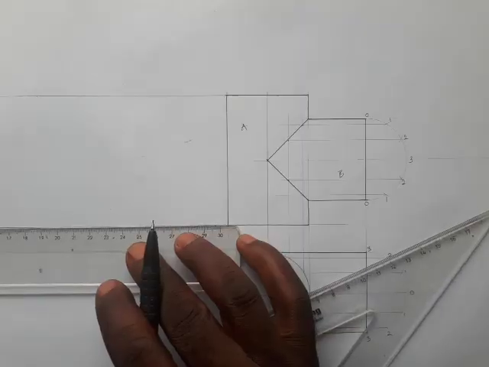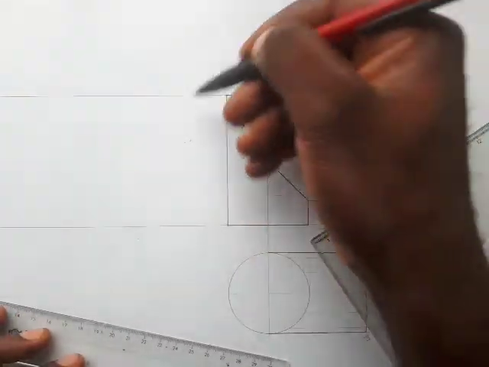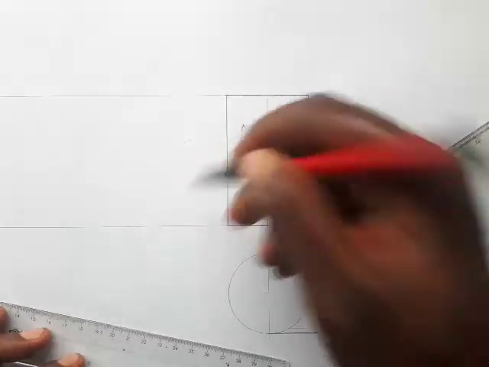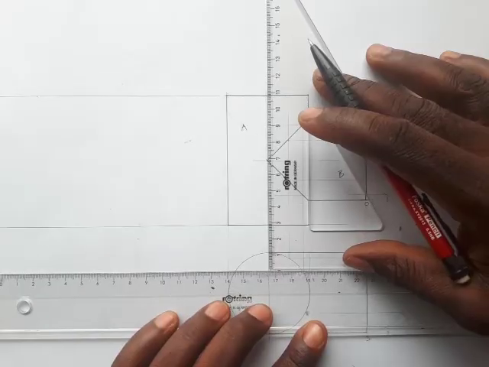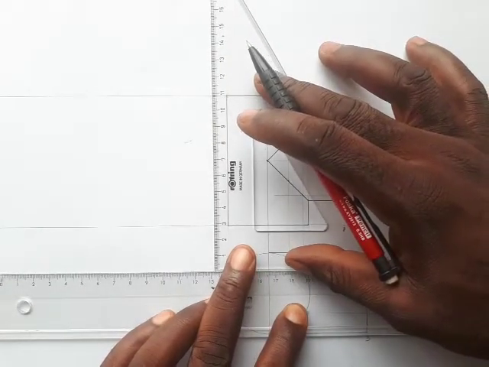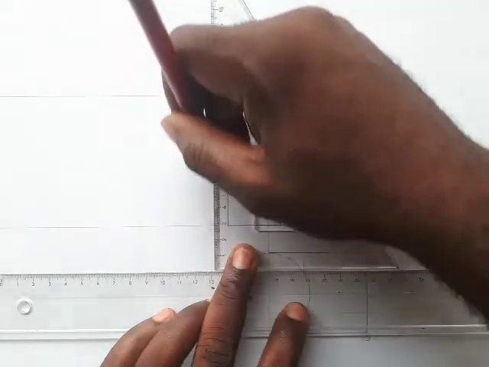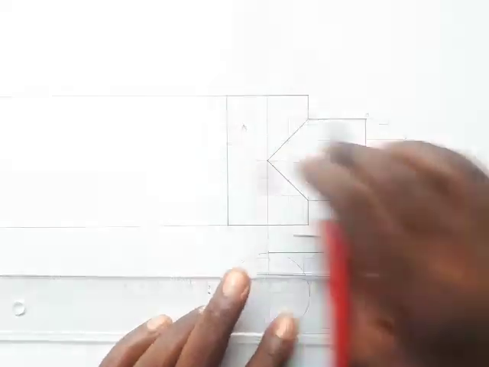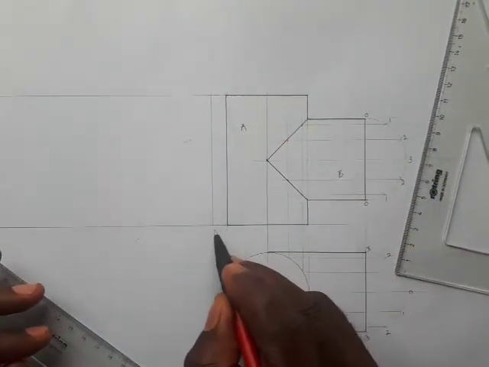Now what we're going to do next is choose any point where you want to start your development. Any distance. So you align your set square with a vertical line here, and just move to any convenient point of your choice. So I would like to start here. That's the thin line. So I want to start my development from here. I just give any distance of my choice.